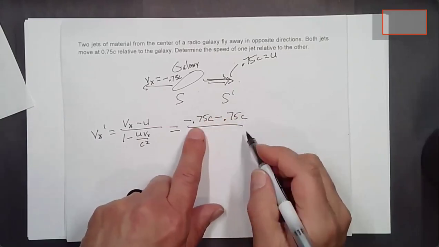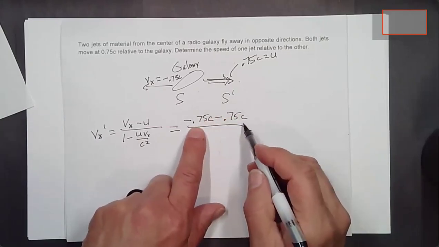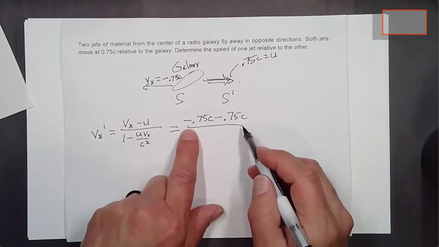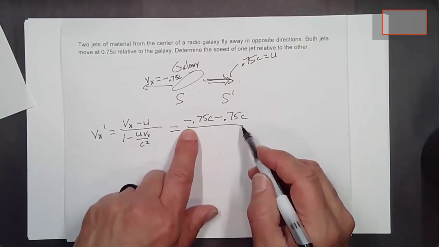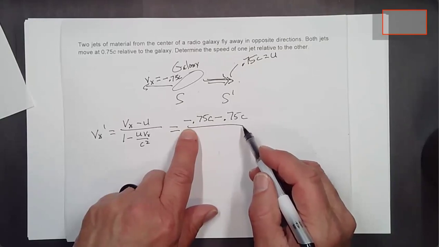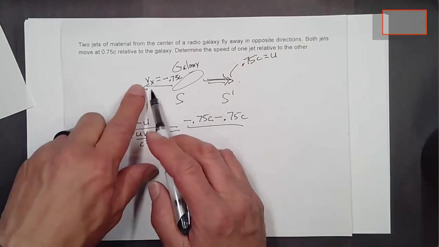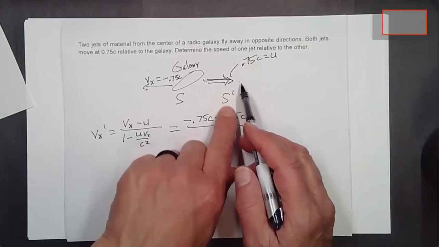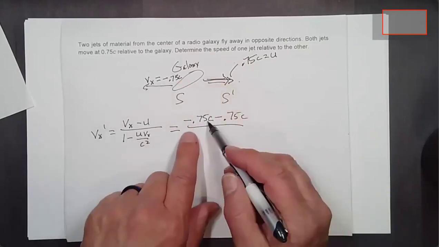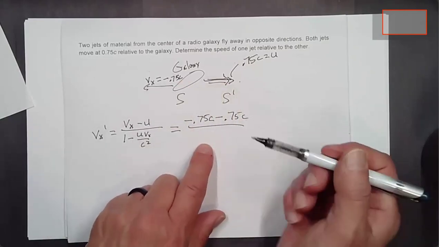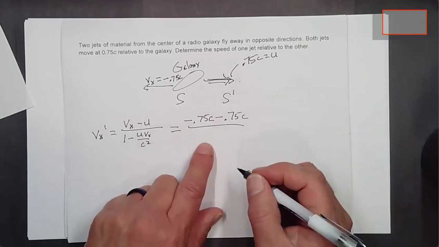And between the two of those, that's minus 1.50 c. That's the non-relativistic answer, the Galilean answer, which says that this batch of stuff would be moving away from this batch of stuff at 1.5 times the speed of light in the negative direction.